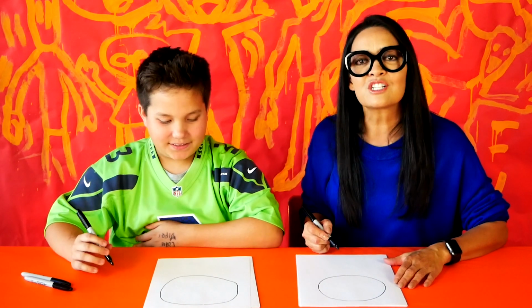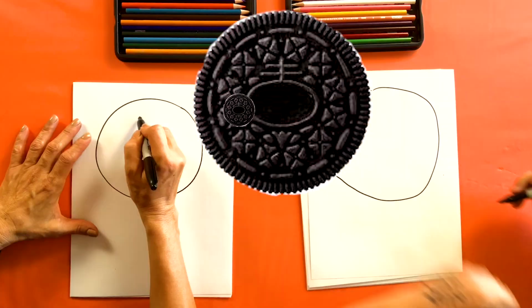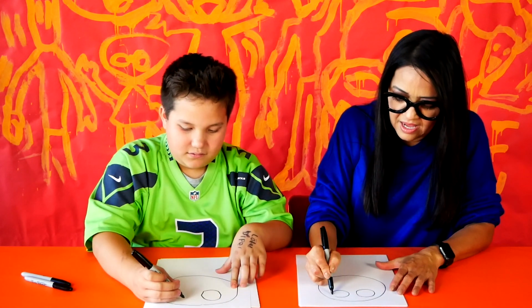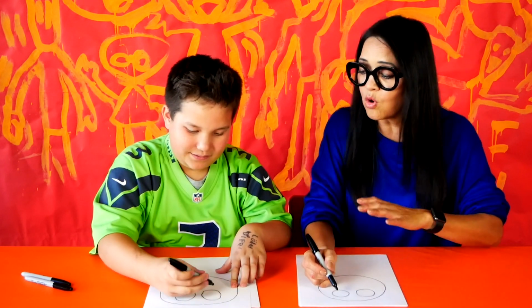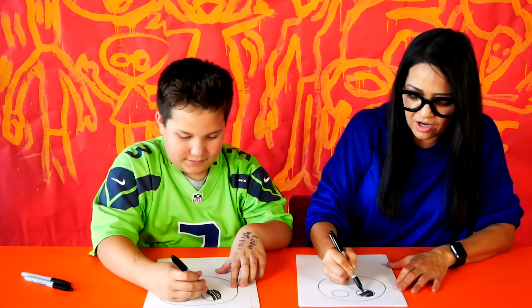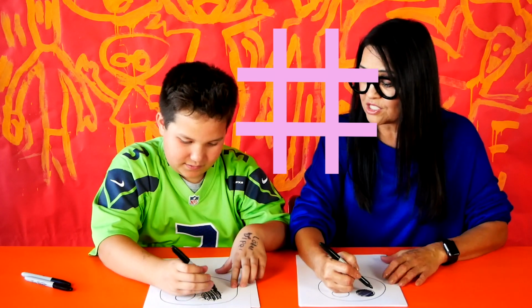Awesome. Next, what you're going to do are the eyes. And the eyes are 2 black circles. It reminds me of 2 Oreo cookies. So I want you to make them about the size of an Oreo cookie. And I want you to fill them in black, or you can cross-hatch them. What's cross-hatching? It's kind of where you make a whole bunch of lines one direction, and then you make lines the opposite direction.